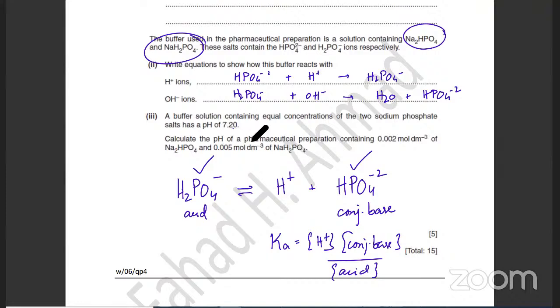And then he says, calculate the pH of a pharmaceutical preparation containing 0.002 mole per dm cube of Na2HPO4. This is going to have which ion? Na2HPO4 contains HPO4 -2 ions. So this one is 0.002 mole per dm cube, right? And this other one, which is NaH2PO4, contains the H2PO4 ions. That's 0.005 mole per dm cube.